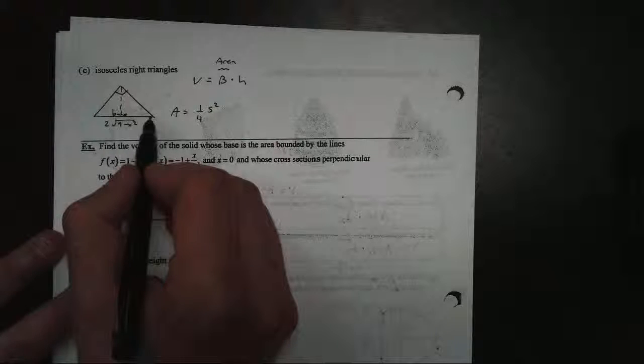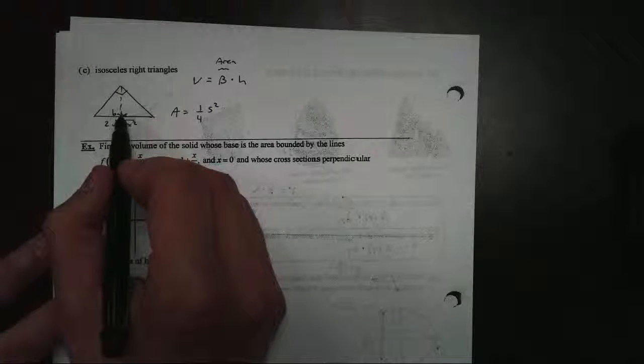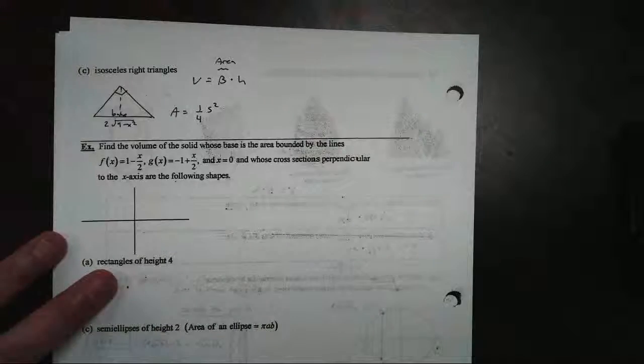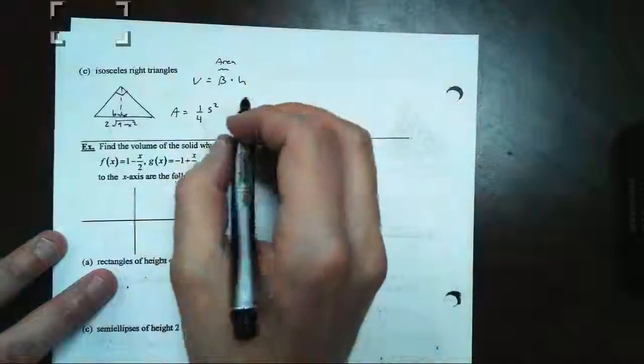Very simple. You can prove that easily by just dropping an altitude right here. This is s over 2, that's s over 2. So it's 1/2 times s over 2 times s, the whole base. You can verify that if you need to. Come by if you need help on that, okay?